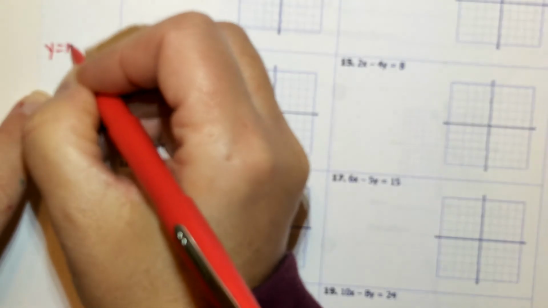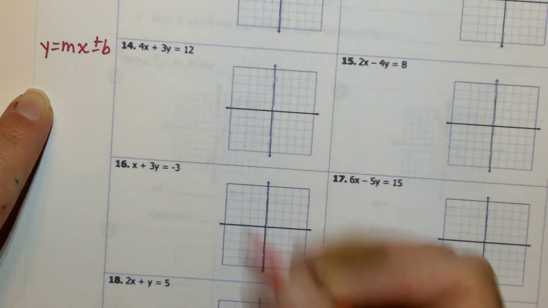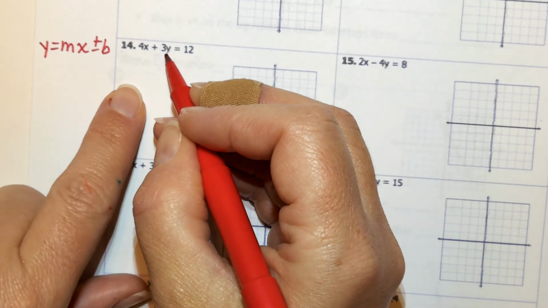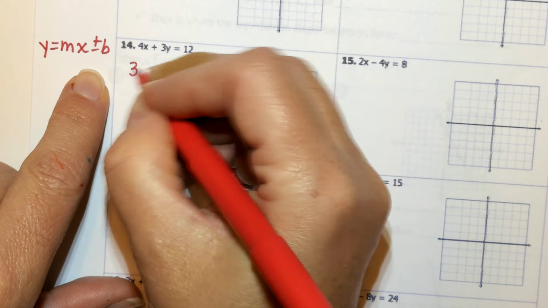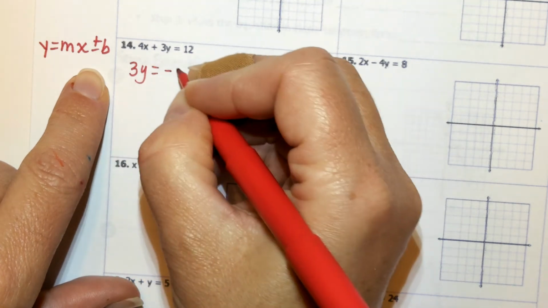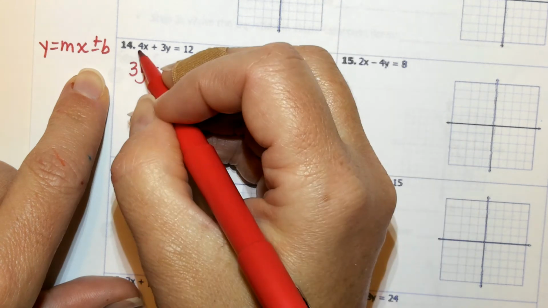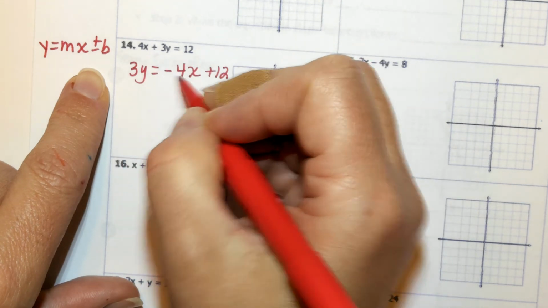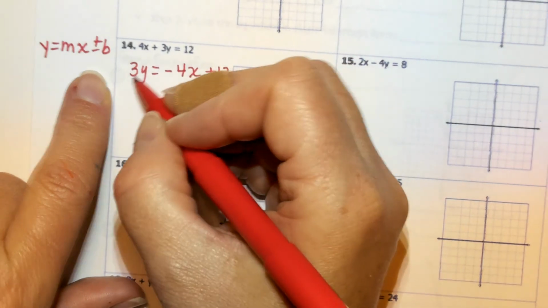And remember, we learned how to rearrange standard form into slope-intercept form. Now's your time to shine. We are going to solve for y. Because remember, this is what we're after. We have to rearrange for y. So we need to subtract 4x.